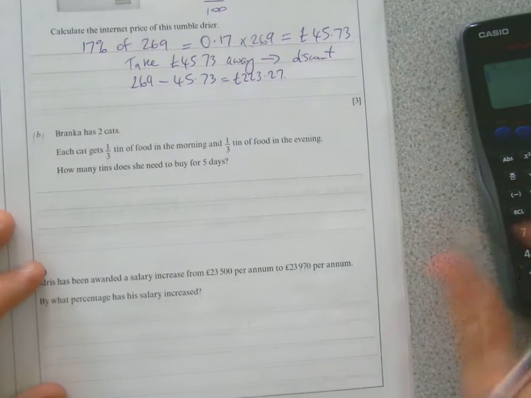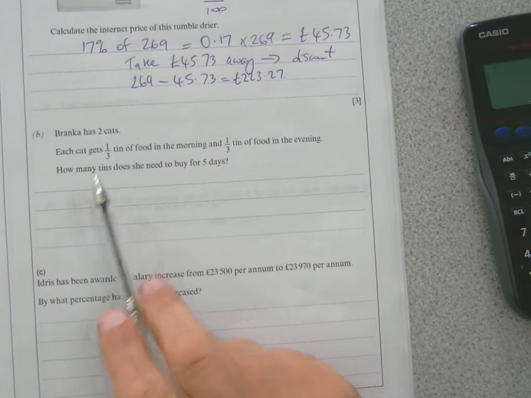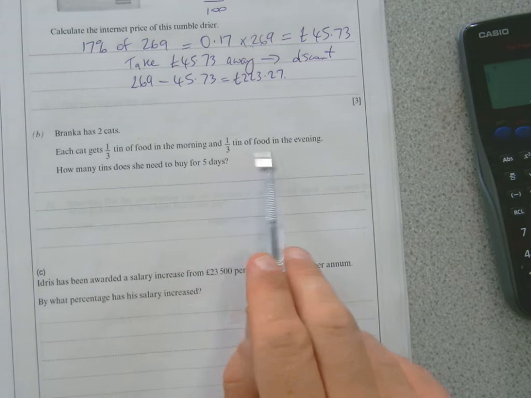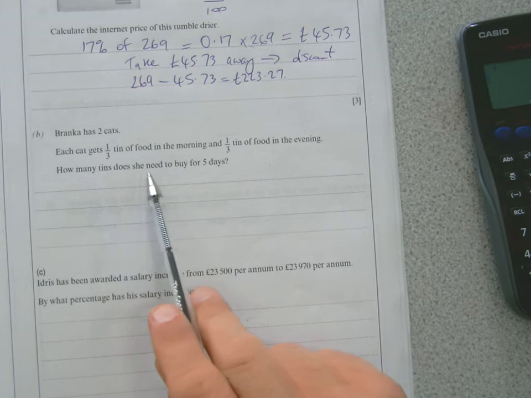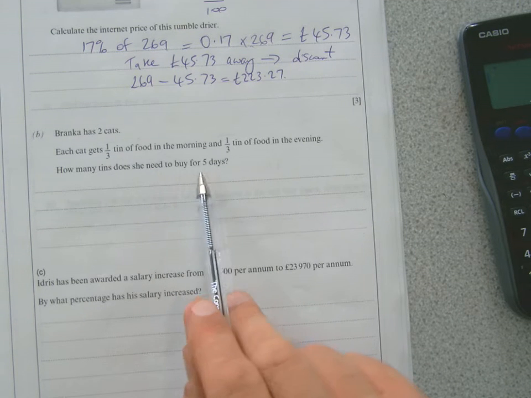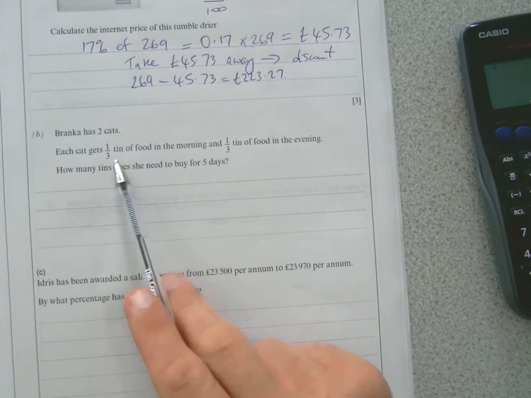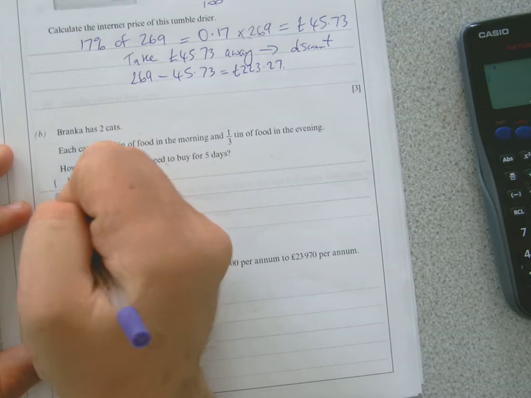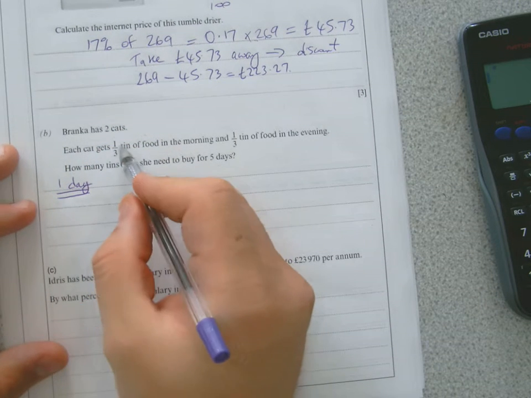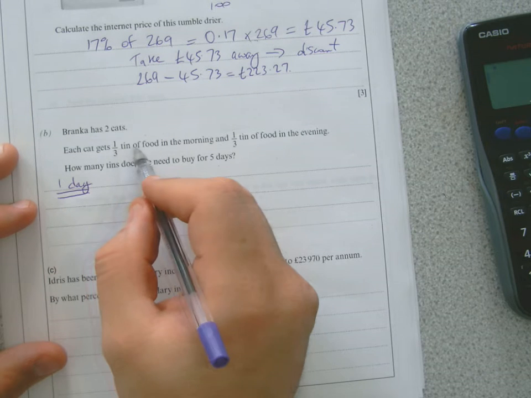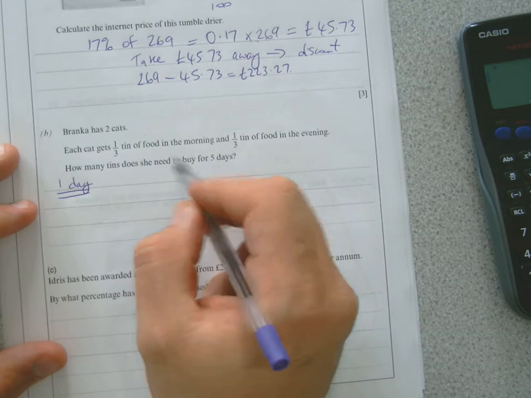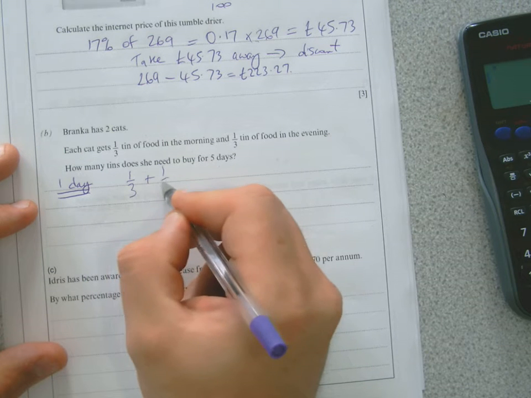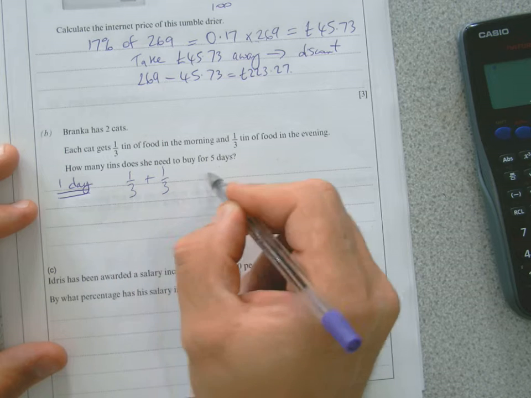Okay, part B. Branca has 2 cats. Each cat eats 1/3 of a tin of food in the morning and 1/3 in the evening. How many tins does she need to buy for 5 days? Well, let's just take 1 day to start with. 1/3 tin of food in the morning and 1/3 in the evening. So that's 1 cat, isn't it? 1 cat eats 1/3 in the morning, 1/3 in the evening.